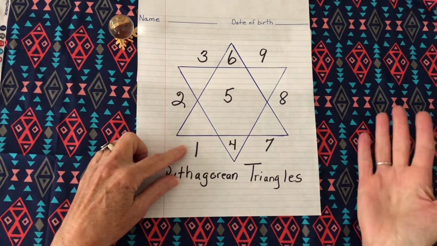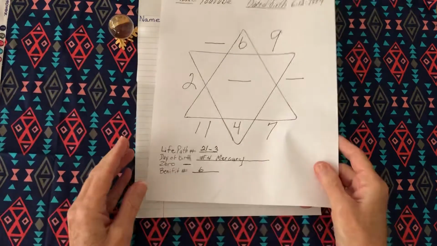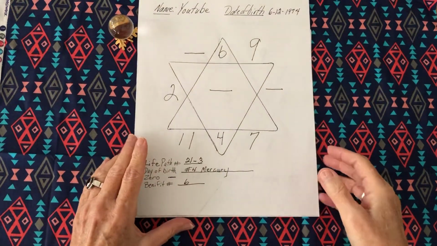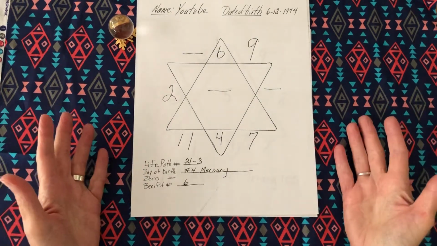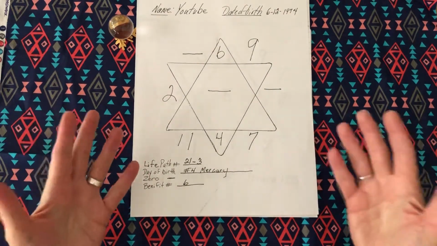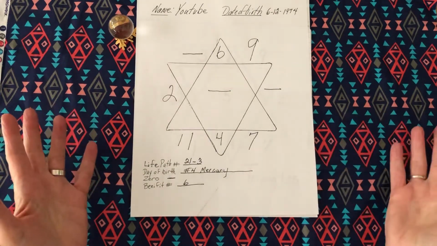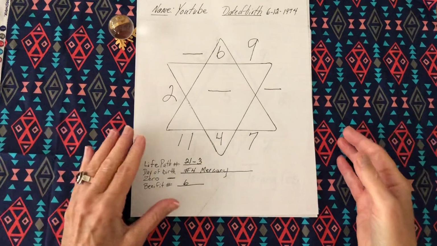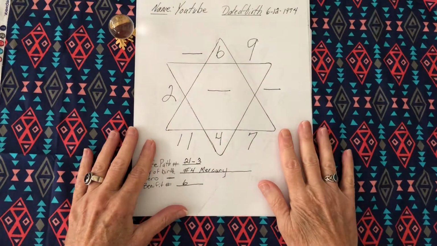So it's going to be very helpful if you take out your personal template, your personal six-pointed star, and follow along with me. Here on your screen, you can see the example of the one that I've been using along with the birthday. That's June 12, 1974.